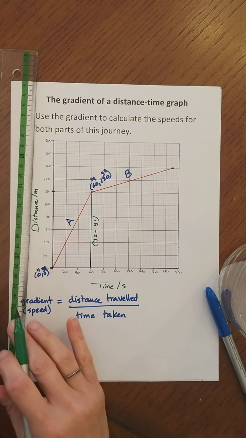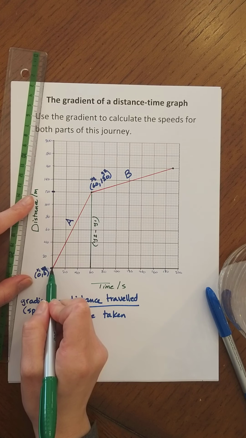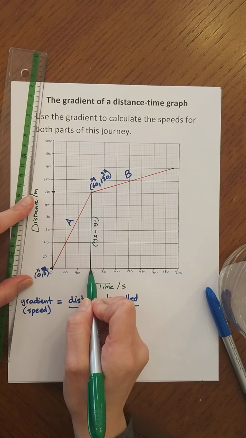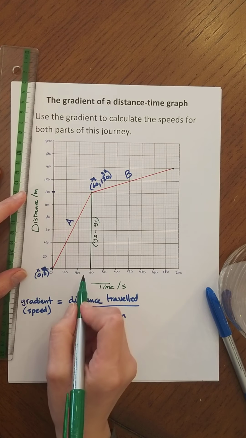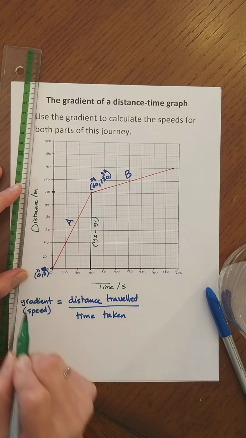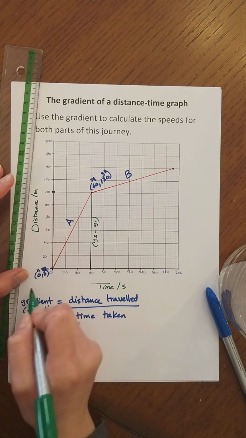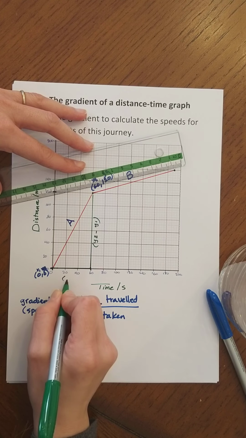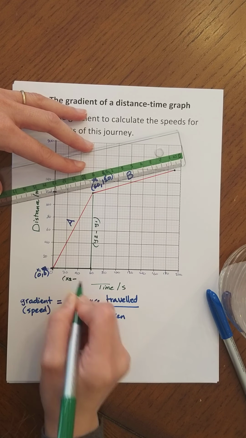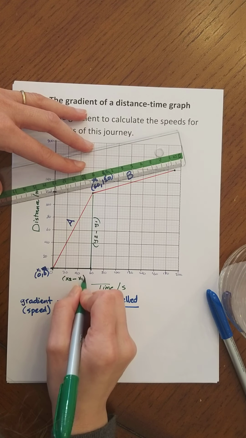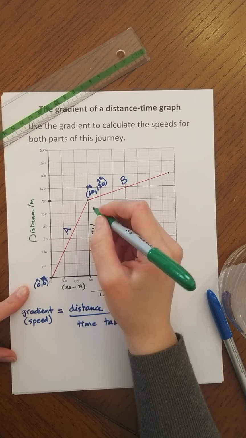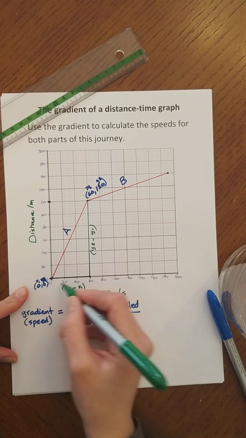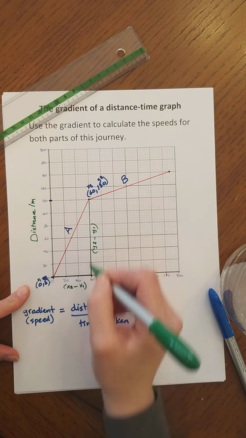To know the time taken for this journey, we also need to know the distance from this point here to this point here, which is the difference between 60 and 0, so the difference between x2 and x1, and it will show as a line here. So this distance here is the difference between x2, which is 60, minus x1, which is 0. If you look here, you will have a triangle, and this triangle here will help you to calculate the gradient of this section of this journey.